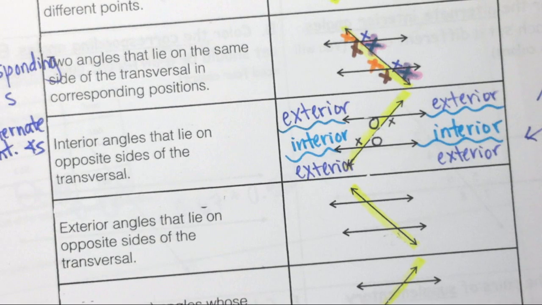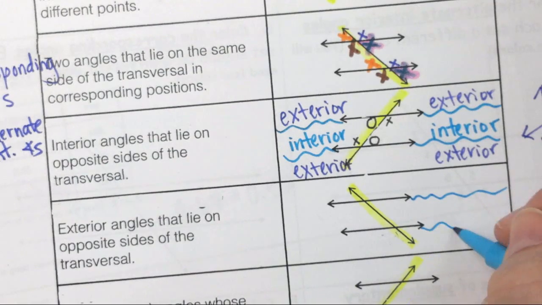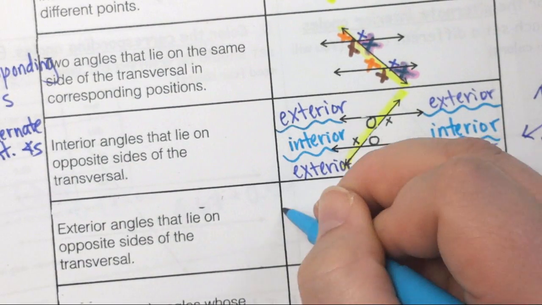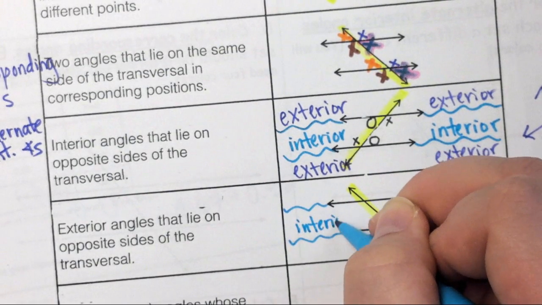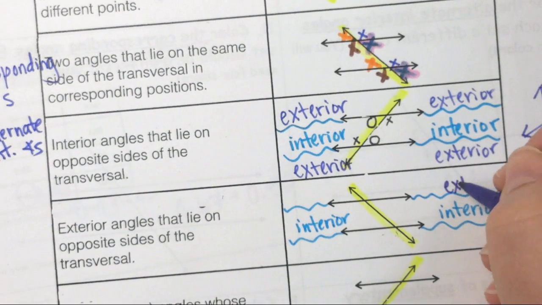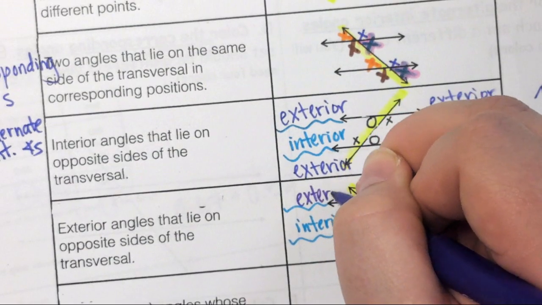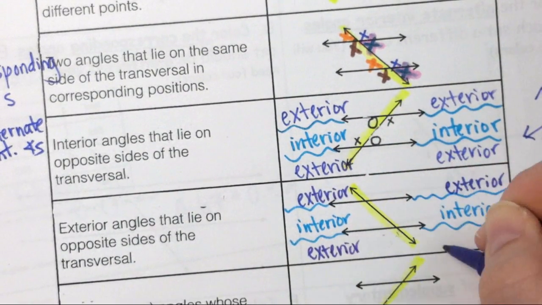Okay, if you're already in a color mode, you can go ahead and color ahead. If we're going to do exterior, I'm going to color the same thing again. Interior. Interior. Exterior. Exterior. Exterior. Exterior.